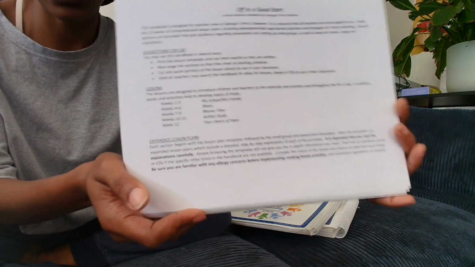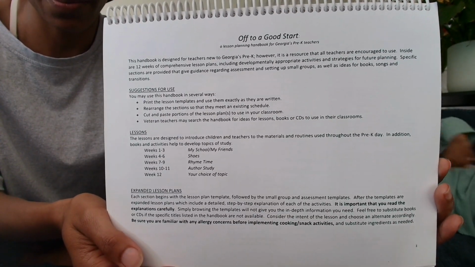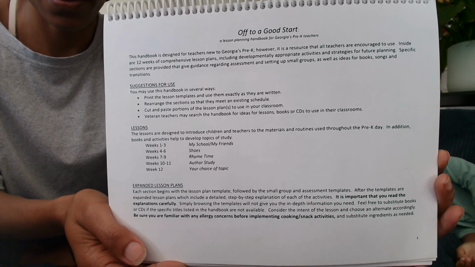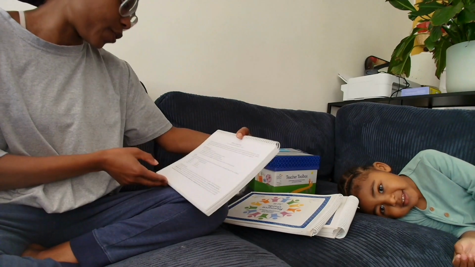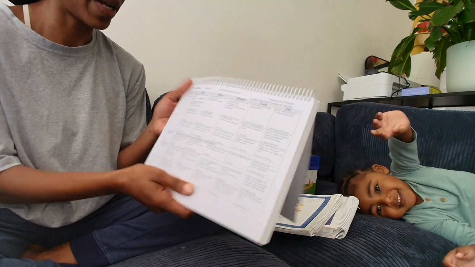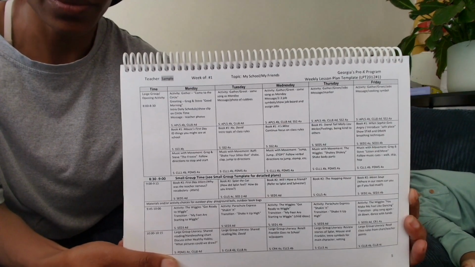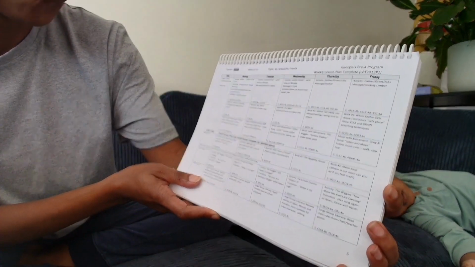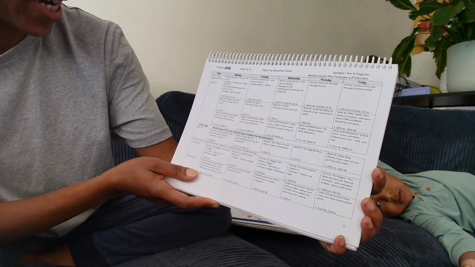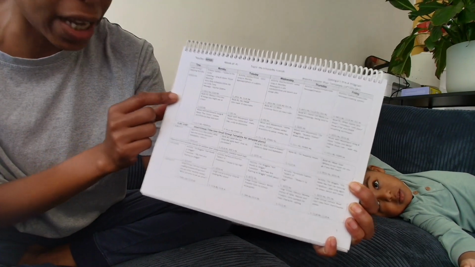Here, it's going to tell you exactly what it does. If you want to pause right here, you should be able to read that. And I'll just give you an overview. It's going to give you weekly lesson plans like you were planning a school year. So it's going to start with week 1, and it's going to tell you what to do for Monday through Friday. It's going to break it down by the different times, how to schedule your day.